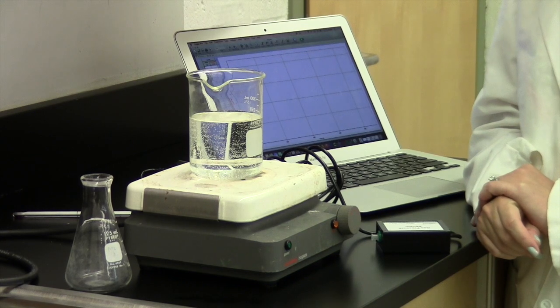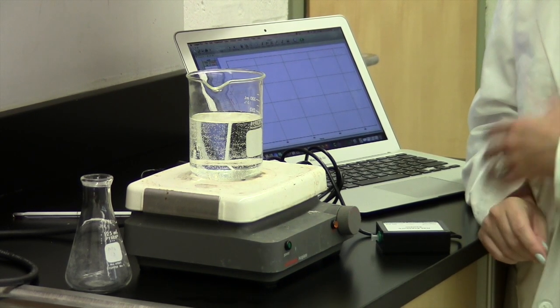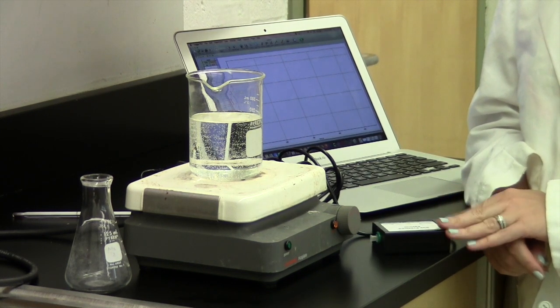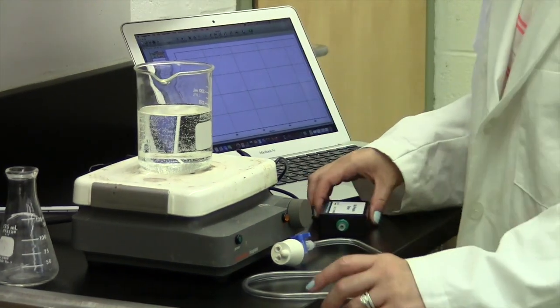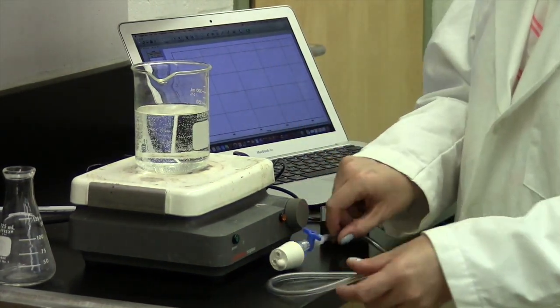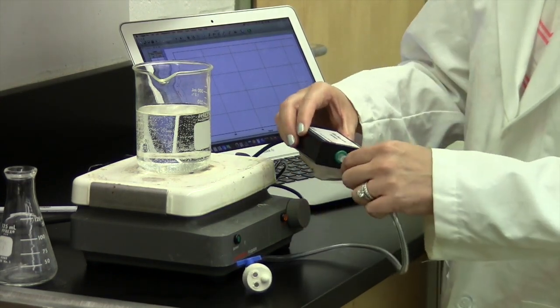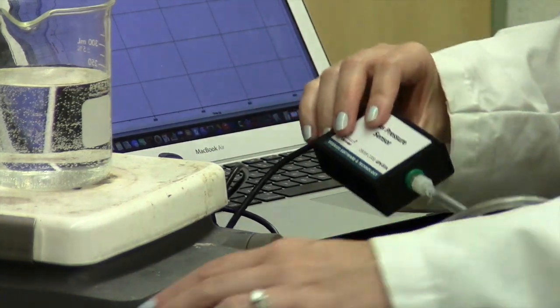You can also investigate the relationship between the temperature of a gas and its pressure. Again, with the pressure being the dependent variable, and in this case, the independent variable is the temperature. So we're going to attach the gas pressure sensor to the stopper with the tubing attached that was in your box. Again, just a very gentle twist until you meet resistance.